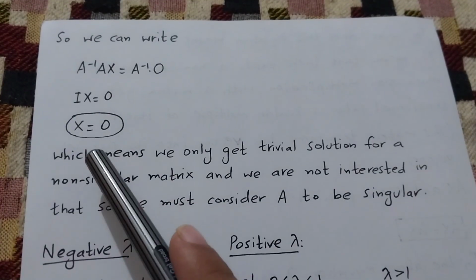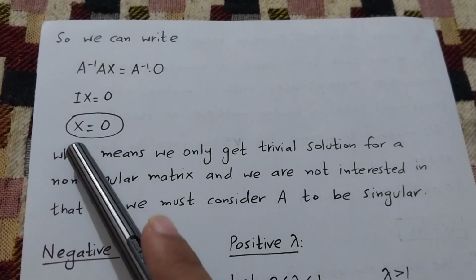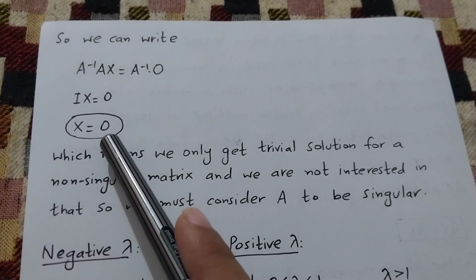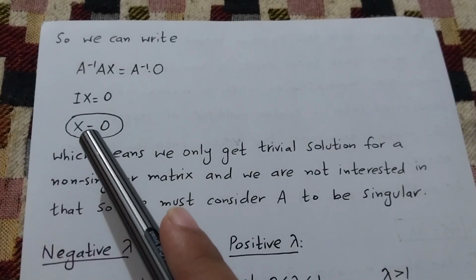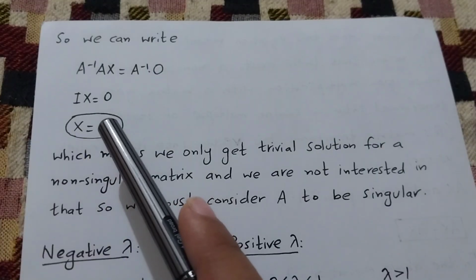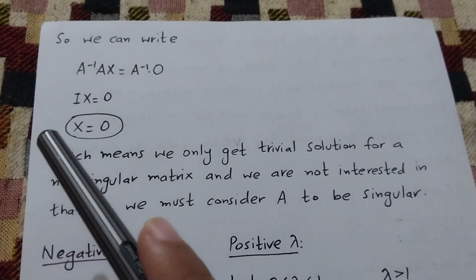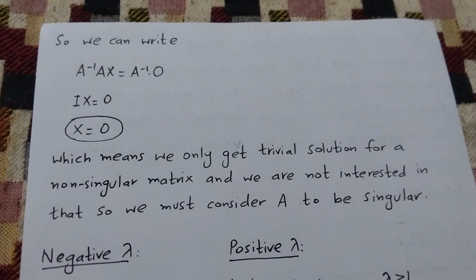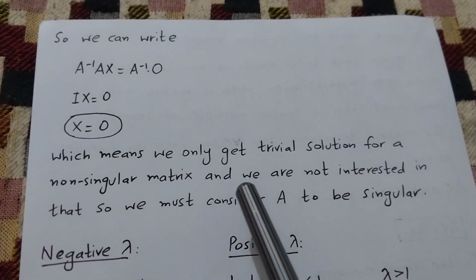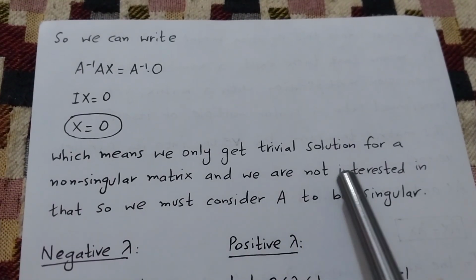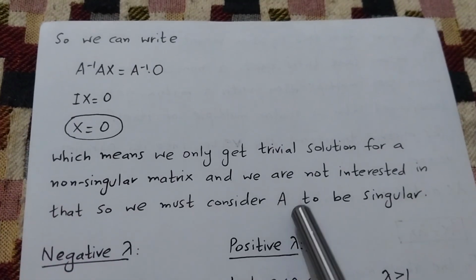So what does this tell us? This tells us that when we consider A to be non-singular, the solution would always be trivial. And we basically said that we are not interested in the trivial solution. So we can't really take A to be non-singular. We have to take it as a singular matrix. Only then we would be able to find a non-trivial solution. So it means that we only get a trivial solution for a non-singular matrix, and we are not interested in a trivial solution. So we must consider A to be singular.